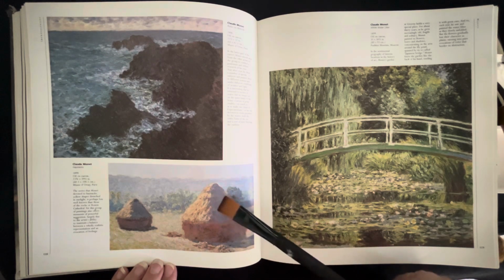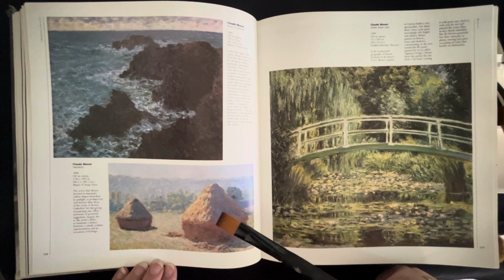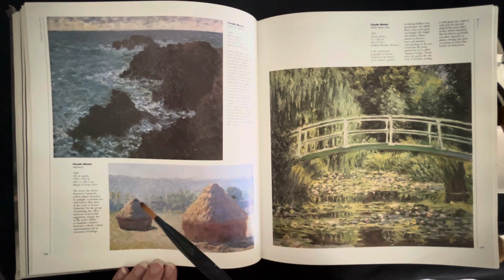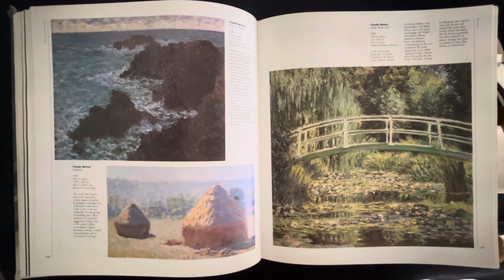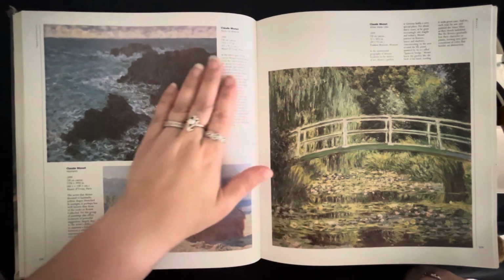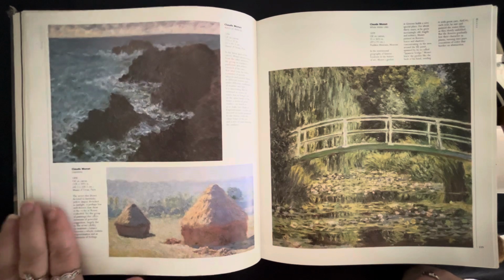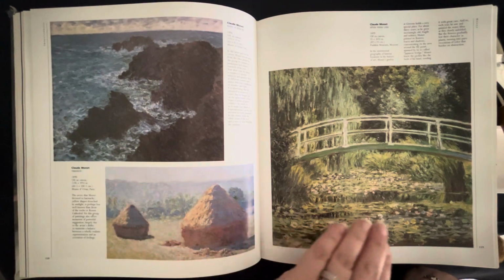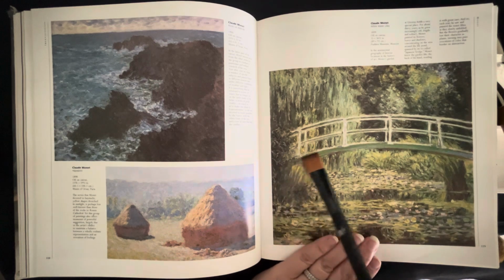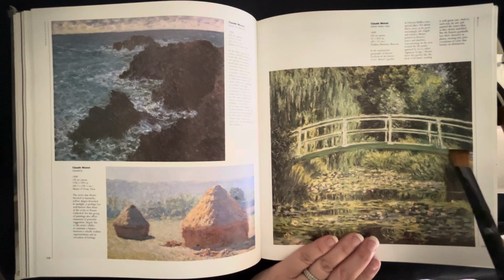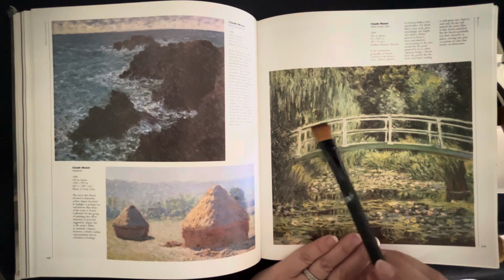So at the Museum of Fine Arts in Boston, where I was this afternoon, they had haystack paintings that were very similar to this, but again, slightly different lighting. These paintings are in the Musée d'Orsay in Paris. White water lilies.